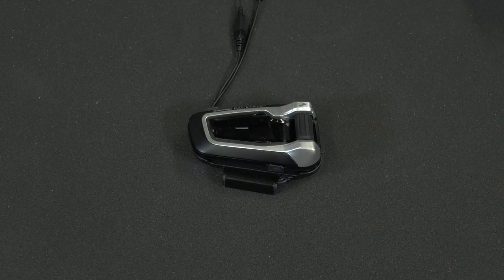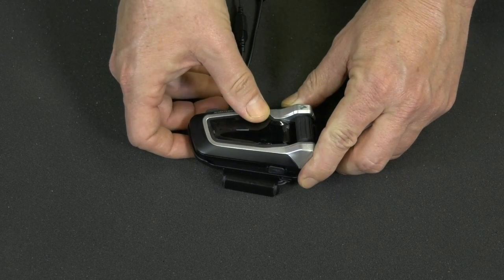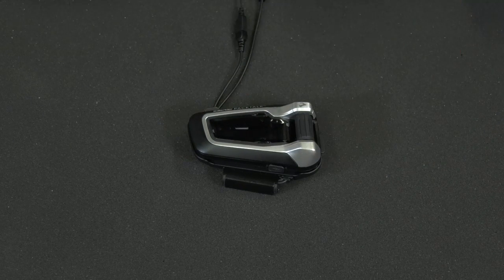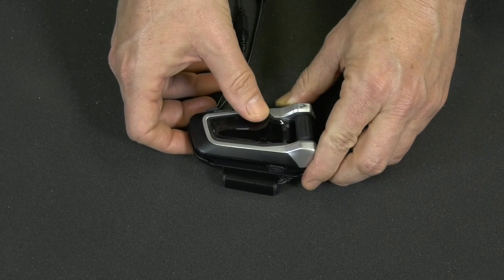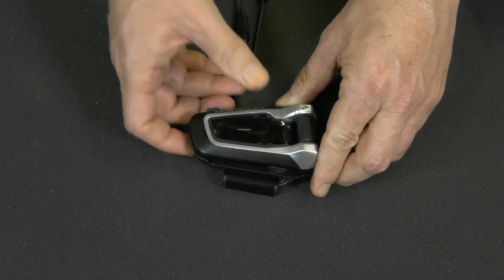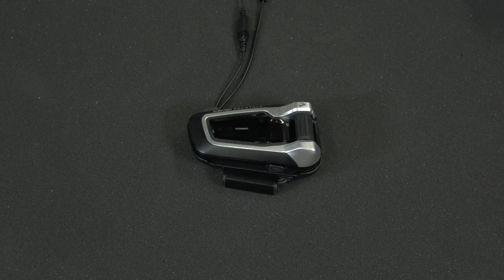To start a private chat in DMC group, double tap the intercom button. To stop the private chat, double tap the intercom button again. Just remember to choose a member for a private chat via the mobile app first.